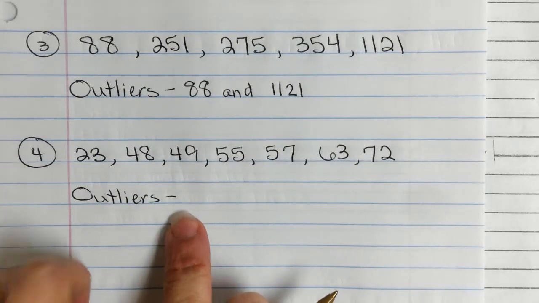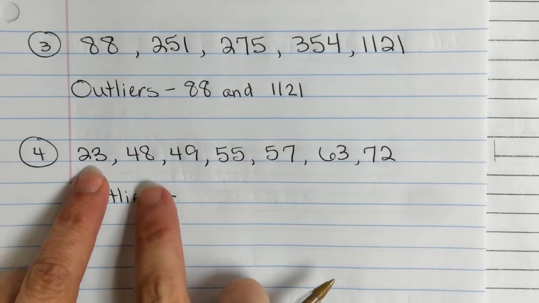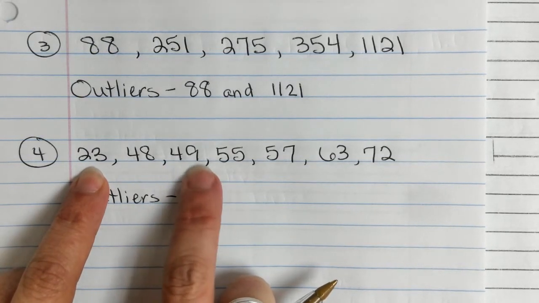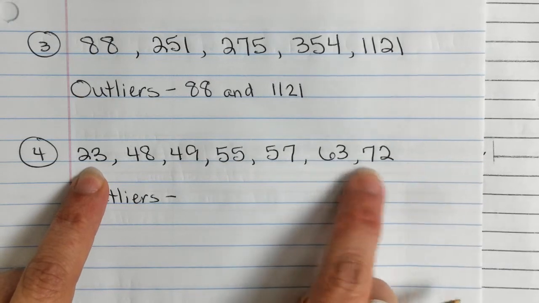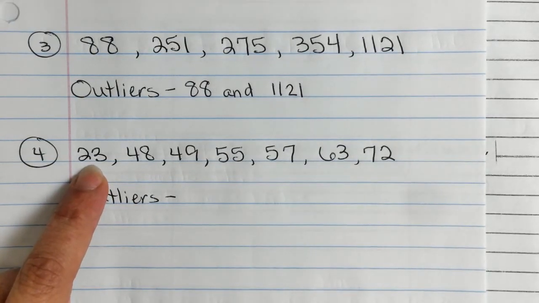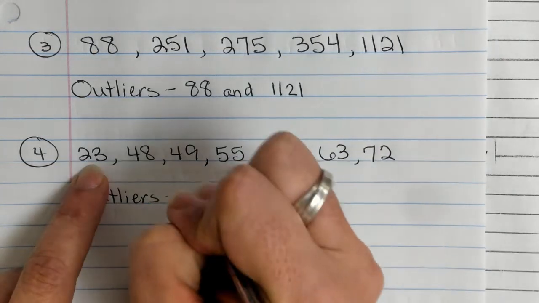Okay, the next one. Starting out with a 23 and going to 48. But then there's 48, 40s, then there's 50s, there's 60s, there's 70s. I would say 23 would be the outlier.